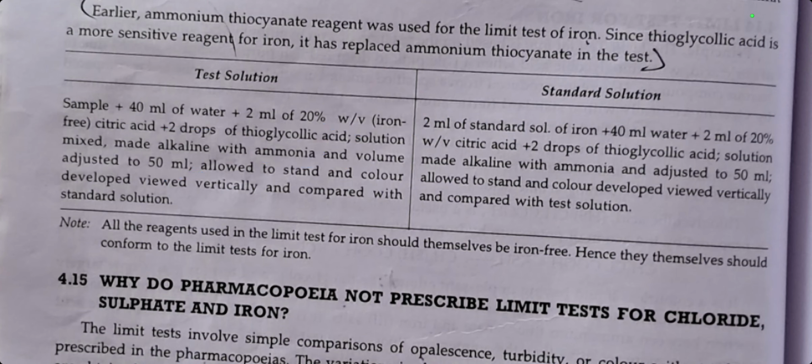In the standard solution, except for the sample, we add all the same reagents that we added in the test solution. That means 2 drops of thioglycolic acid, made alkaline with ammonia, and adjusted to 50 ml. Allow to stand, and the color developed is viewed vertically and compared with the test solution. Here, the prescribed quantity of standard solution is added in the standard cylinder, and the remaining reagents are the same as those added in the test solution.